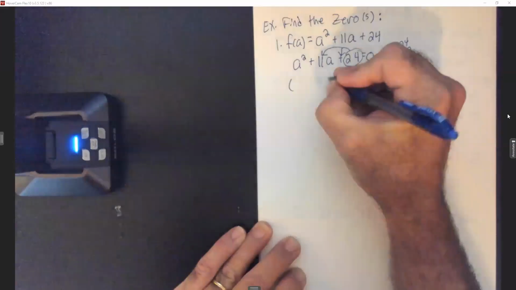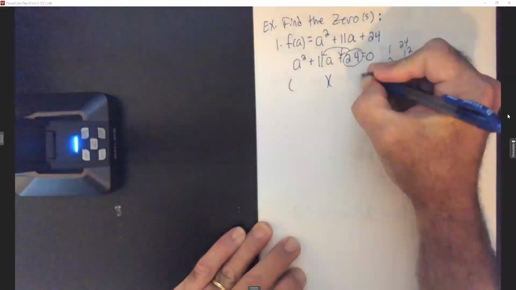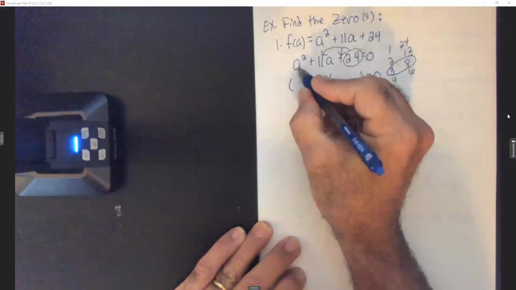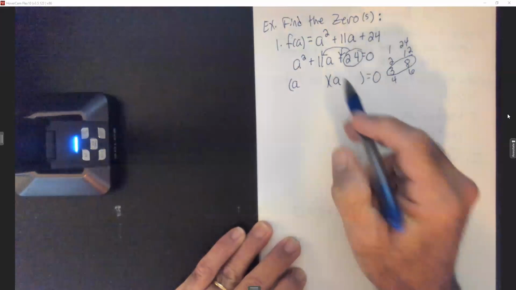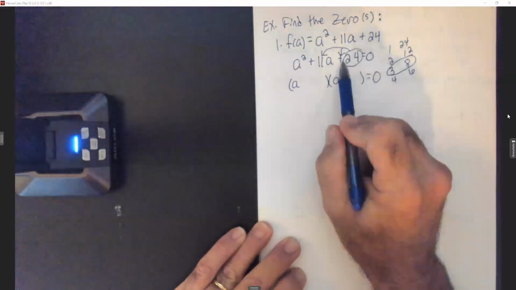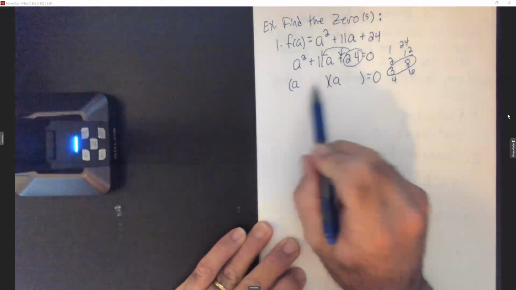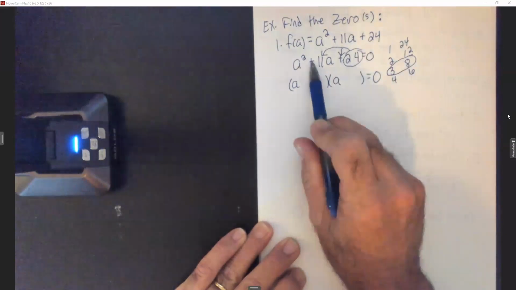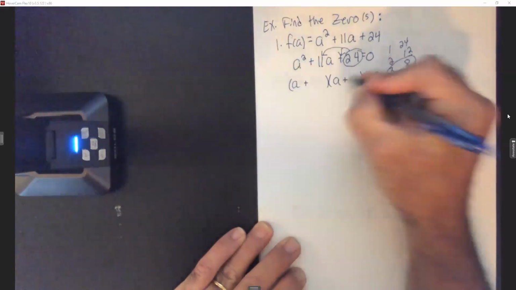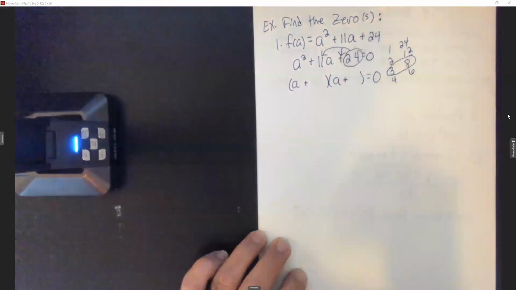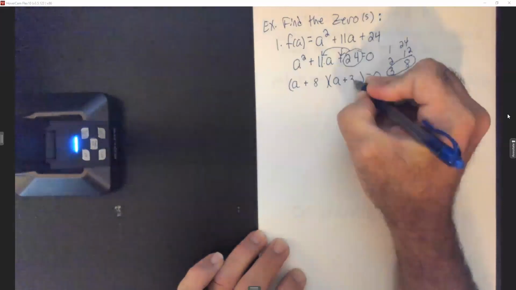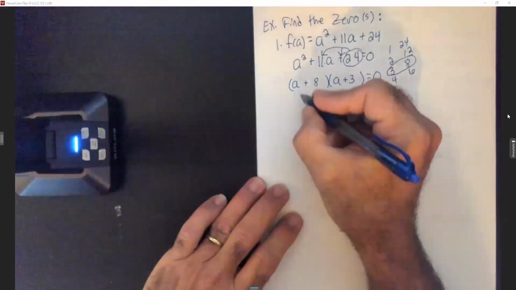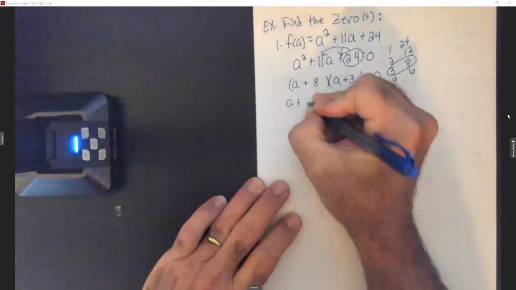So I could go right into my parentheses on this. Since there's an a squared, you would put an a and an a. Since the last number, 24, is positive, both of these factors will have the same sign as the middle, so they'll both be positive. And then we said the factors of 24 that gave us 11 were 8 and 3, so I can put in my 8 and 3. So that would be factoring it, and then we would take both factors and set them equal to 0.